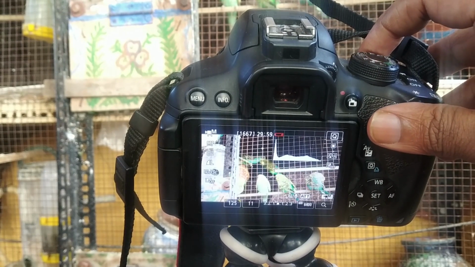But you have to take care that making your ISO too high in your videos may result in waves or noise in your videos, so that won't look good. So have it in mind while you select your ISO. The next thing that you need to focus on while you're shooting a video is focusing.